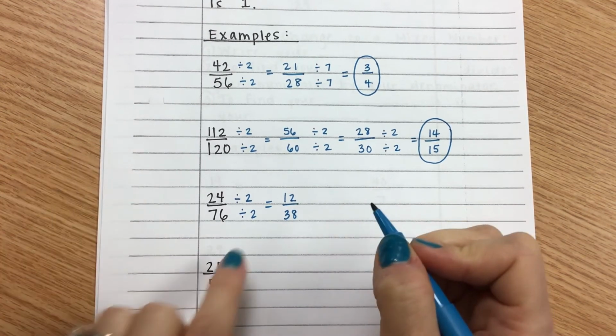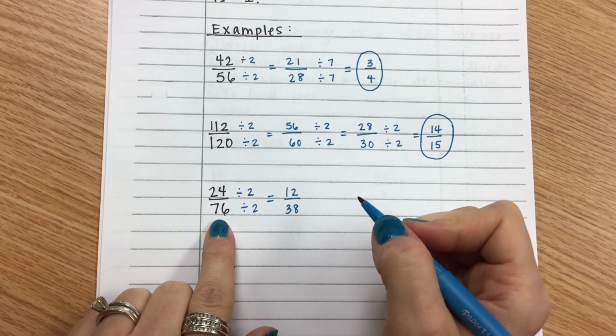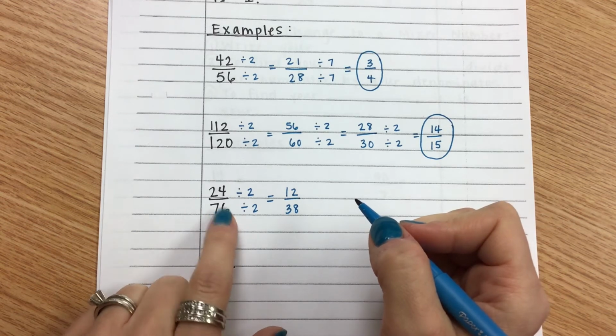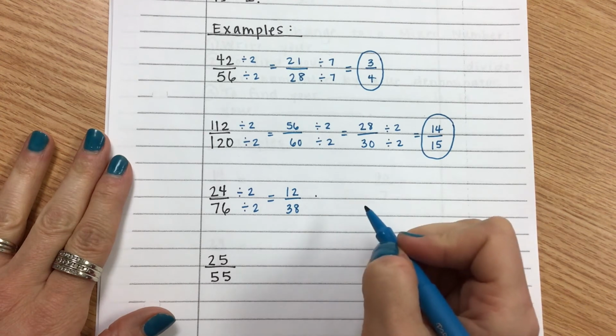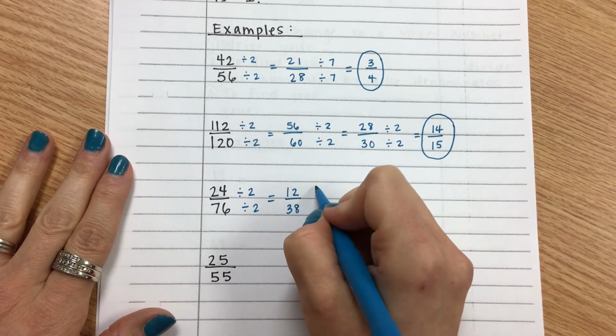And the reason I suggest starting with 2 is because 76 is not a number that I'm real familiar with. So if I know that I can divide these both by 2, might as well go ahead and start it. 12 and 38.